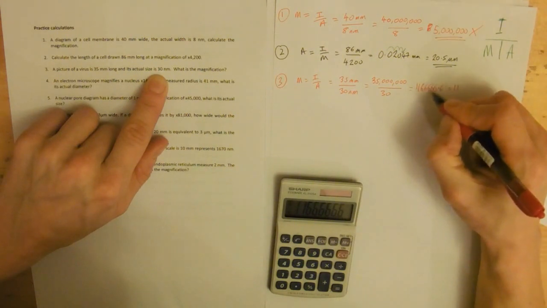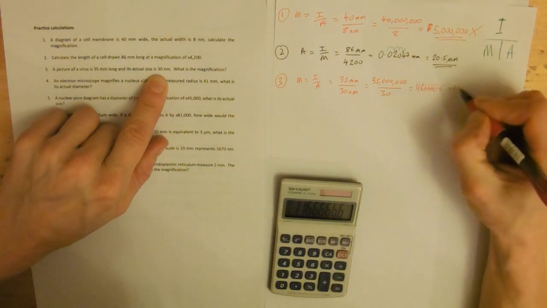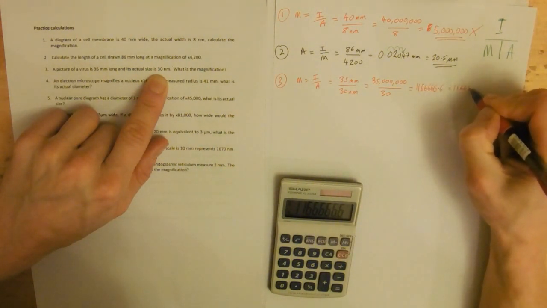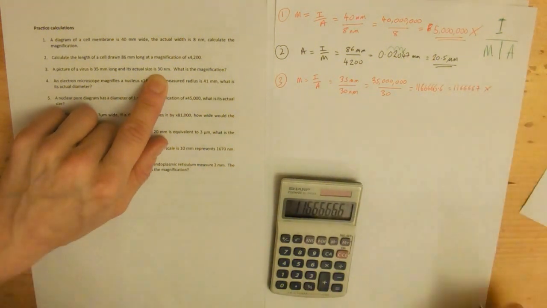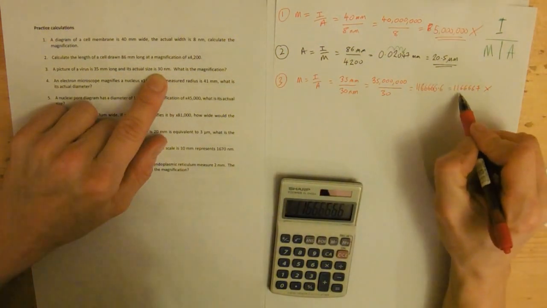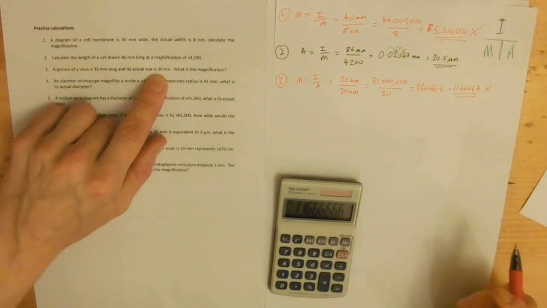So the last one's going to be a 7 because we're rounding it up. Times. A little bit complicated with all of our sixes.